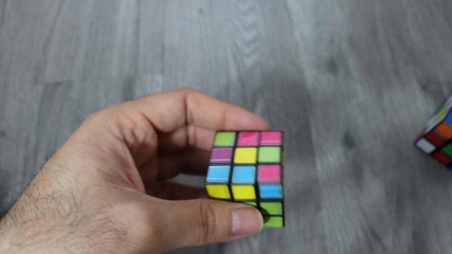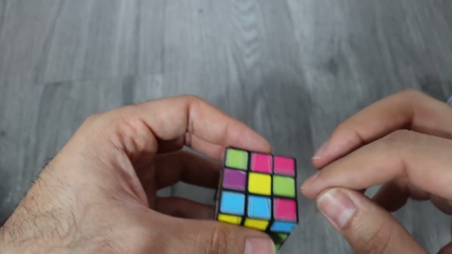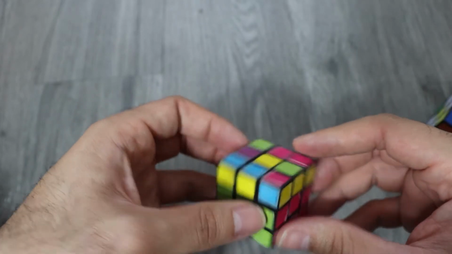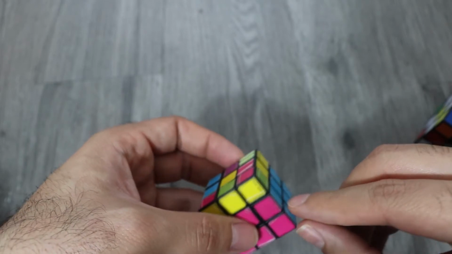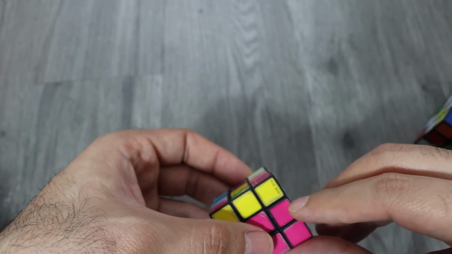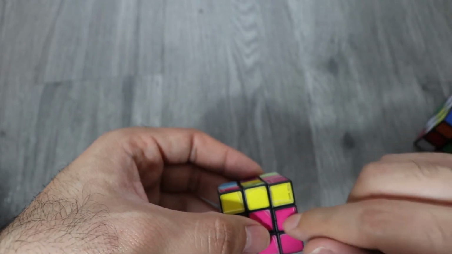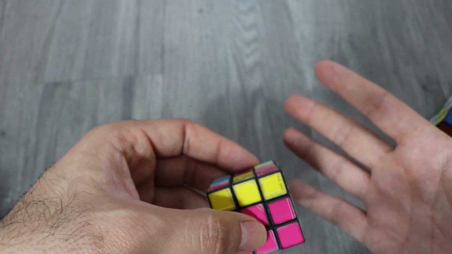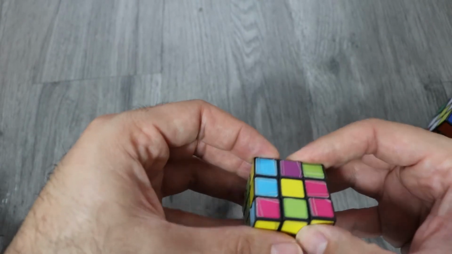Now, if for some reason you have spaces that have yellow stickers, but you still haven't solved the second row, so one of these edge pieces might be out of place. What you can do is, if that edge piece that's out of place is on the right-hand side, do a normal right-handed trigger. If it's on the left, do a normal left-handed trigger.